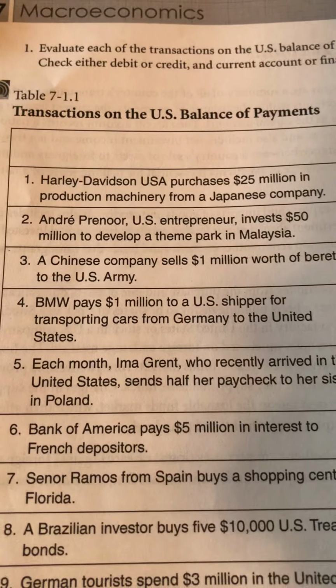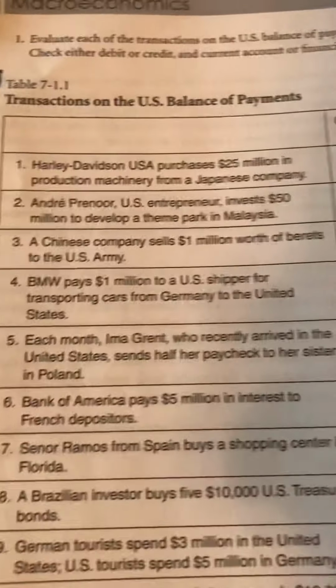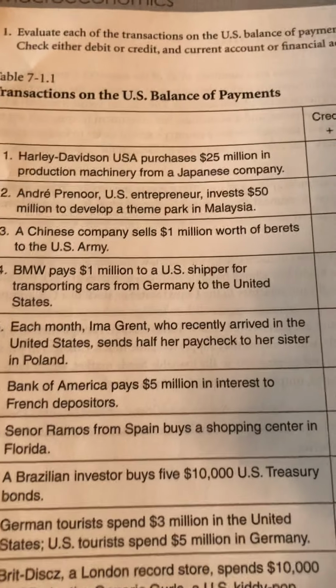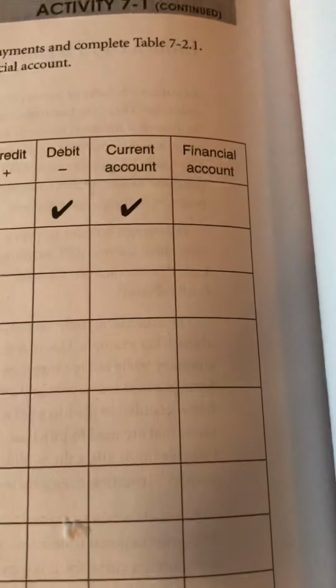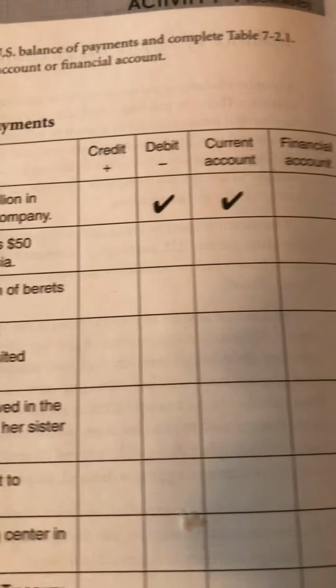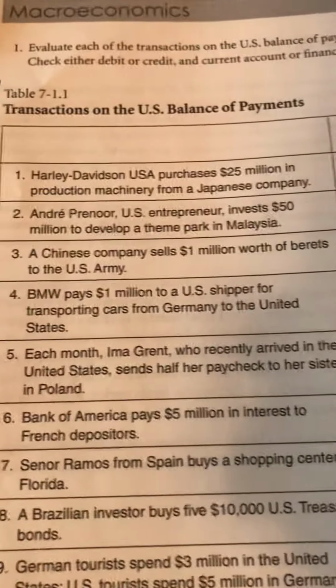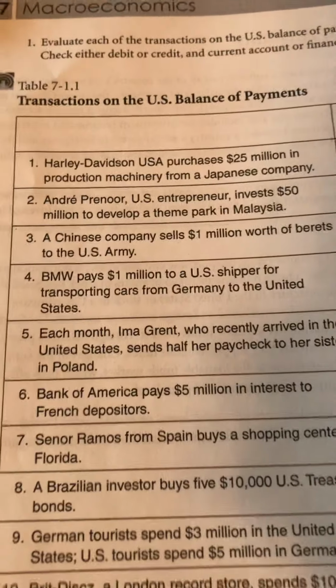Number 7. Senor Ramos from Spain buys a shopping center in Florida. That is obviously real estate. That's going to fall on the financial account, and that would be a credit to the United States. Money is coming in from Spain for the shopping center.